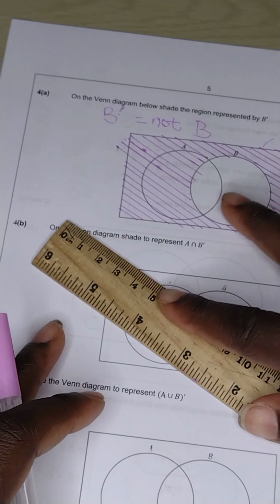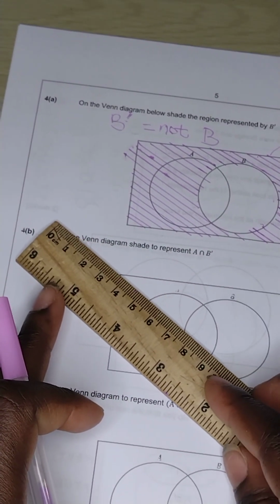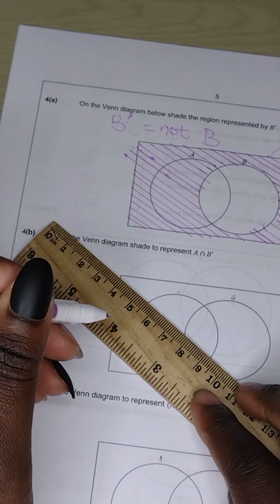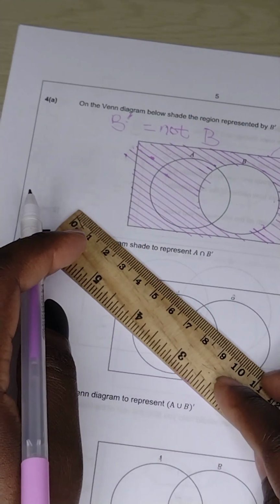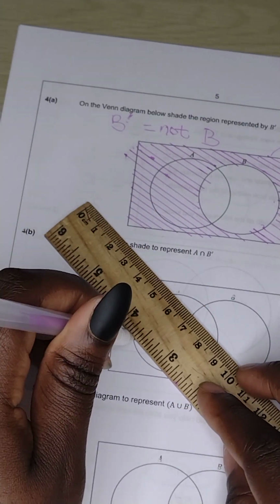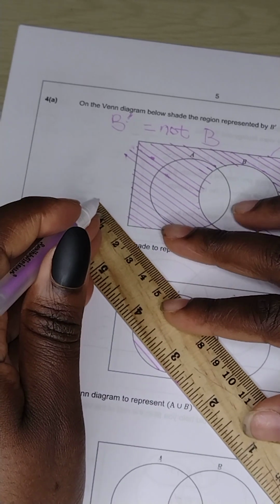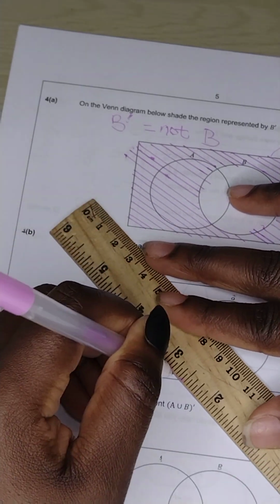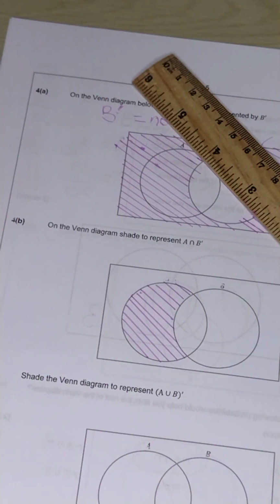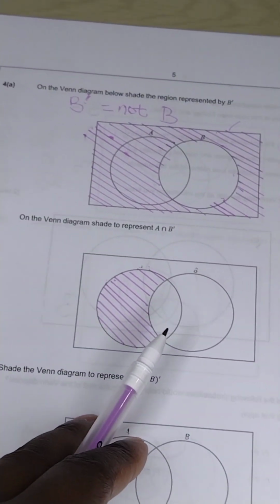Right, so I'm going to do that really quickly. I'm going to pause the video for a few minutes whilst I quickly enjoy the drawing of my lines. Okay, so this is what it would look like.